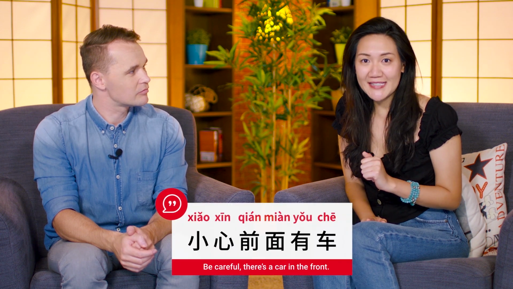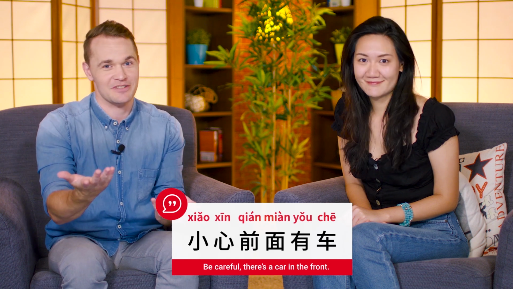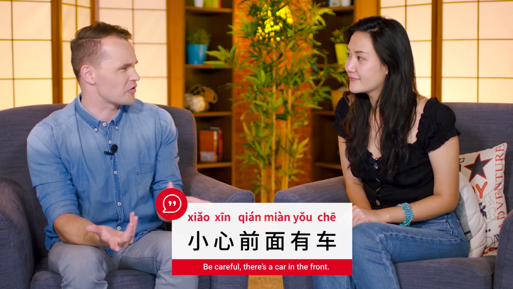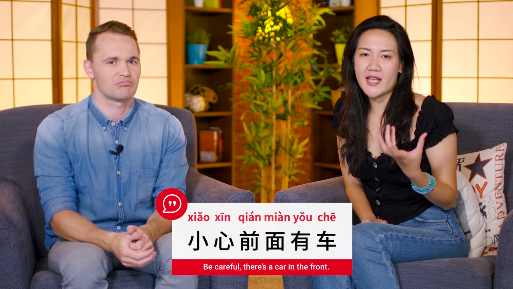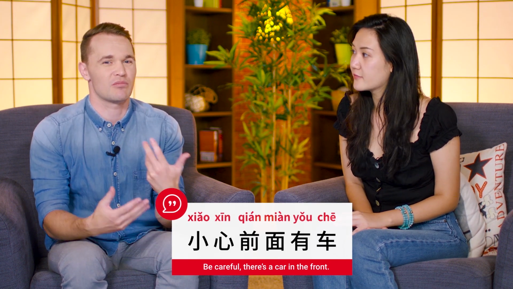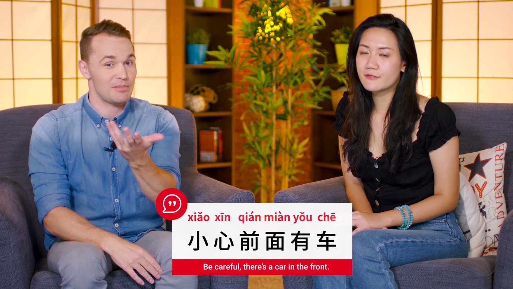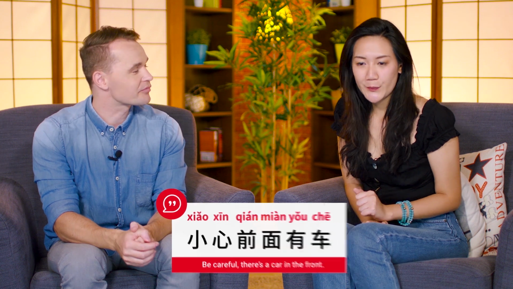For example, I could say 小心前面有车. Like, be careful, there is a car in the front. And here, in the front of what? It would be a hidden subject, like in front of you. So these are actually used mostly in a prepositional kind of way. So where in front of you? 前面. Exactly. So the next one we have is behind, which would be 后面.